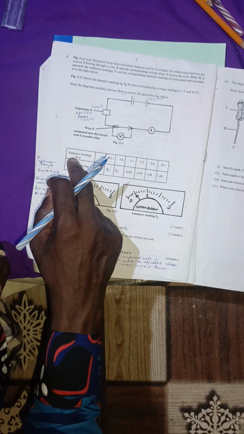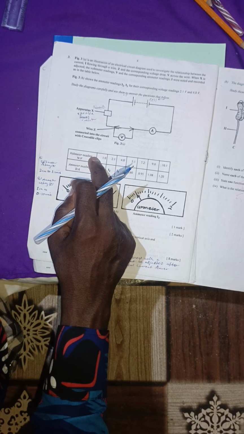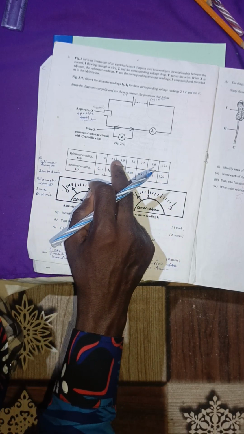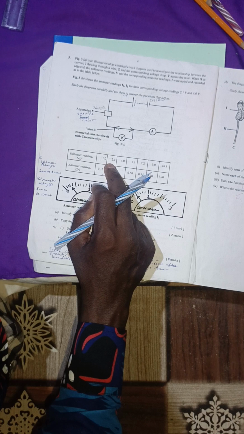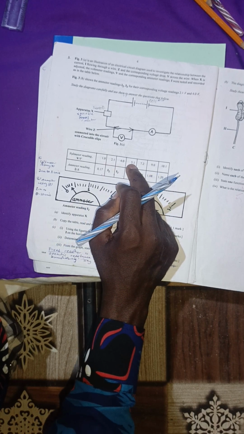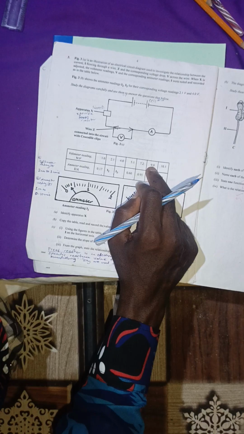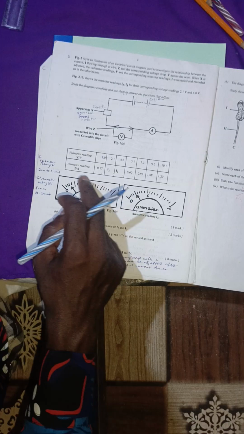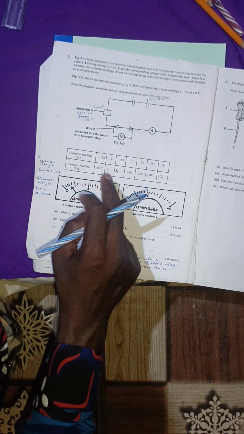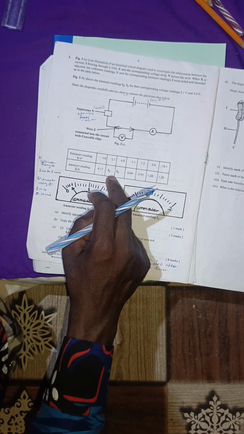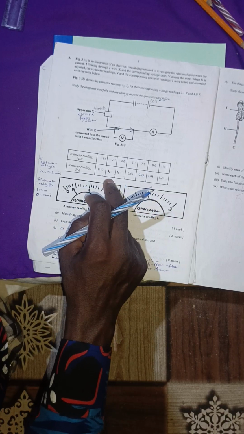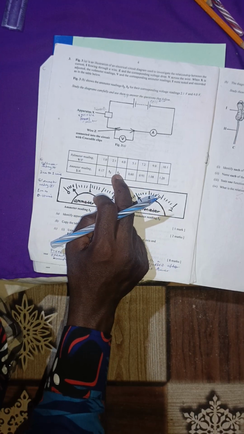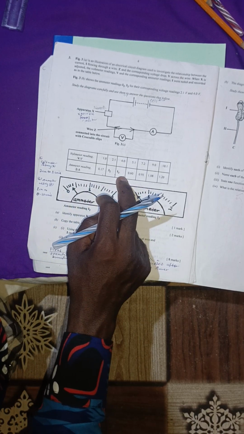If we look at the table, we have the voltmeter reading, which is in volt, it measures the voltage. We have 1.0, the other one 2.1, 4.0, 5.1, 7.2, 9.0, 10.1. Ammeter reading, that is for current, 0.17. We have I2, that is current 2, I3, current 3, which need to be recorded.